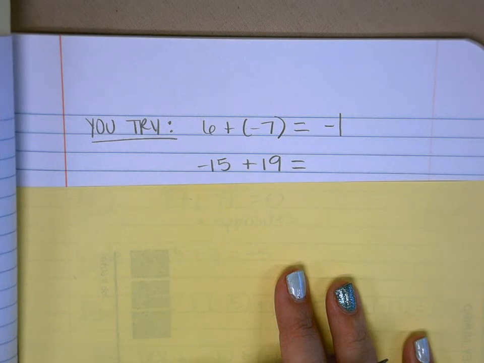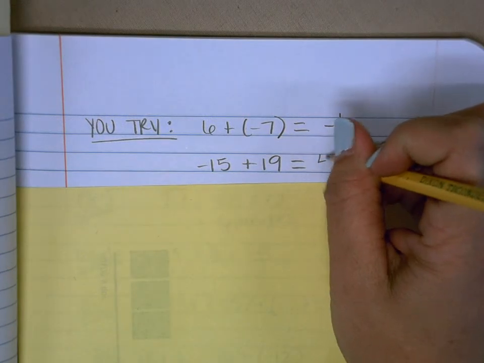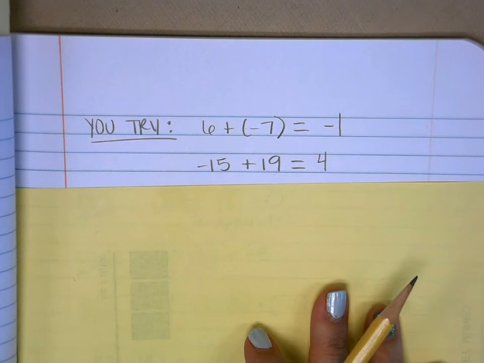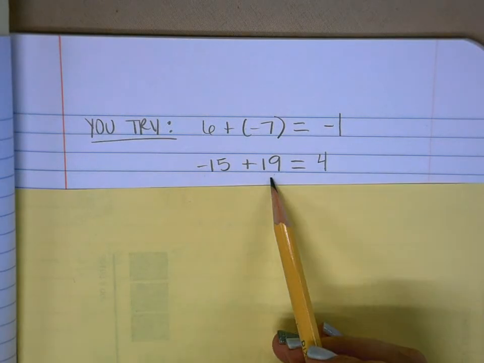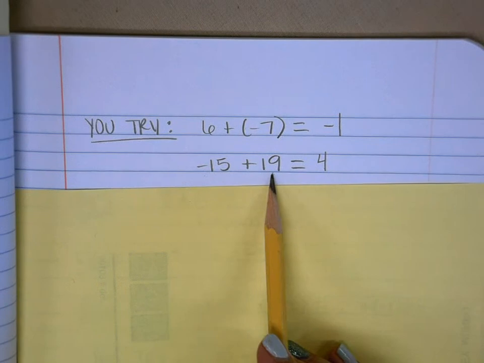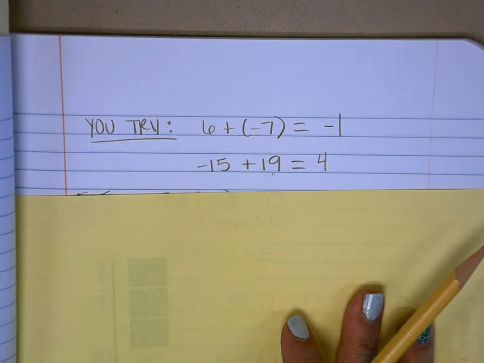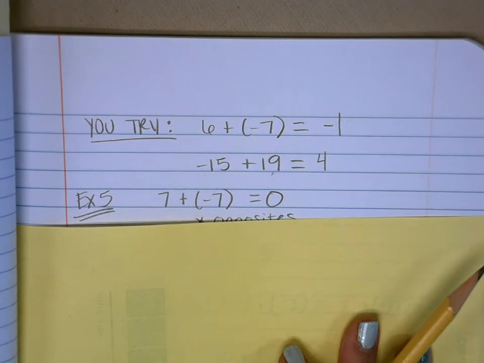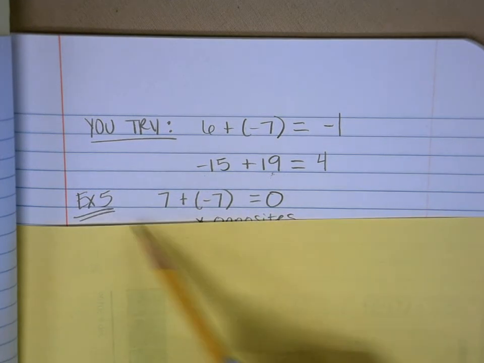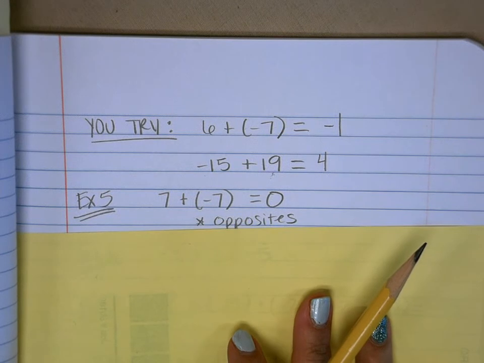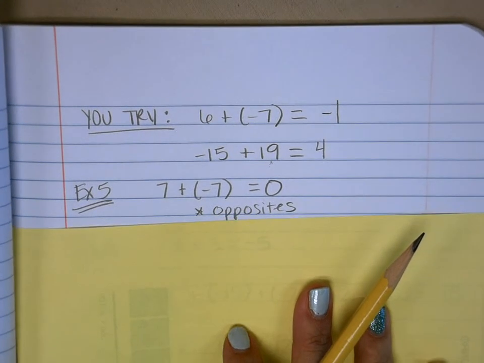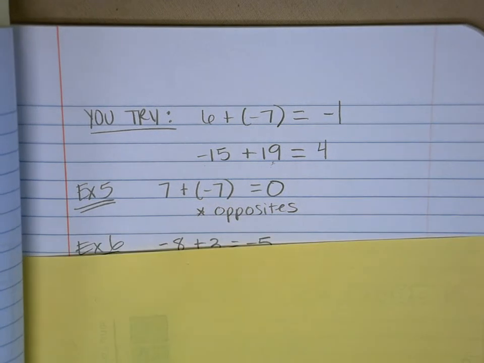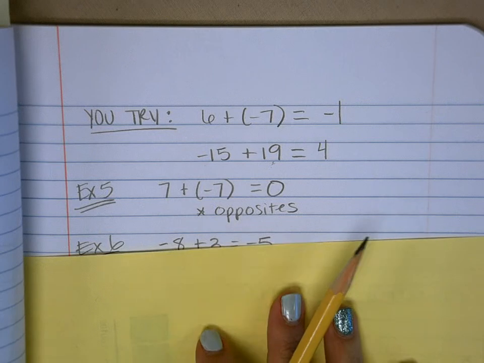Okay, everybody say the answer. Positive 4. Good. It's like 19 minus 15. This one's negative and that one's positive. Bigger number gets the positive sign. Now, sometimes they're going to give you these opposites, so you just need to remember that you're going to get 0. You don't need to write that down, that's fine. Just reiterating that because it comes up quite a few times in this chapter. We call them opposites. If you have two numbers, one positive, one negative, but they're the same number, we call them opposites.